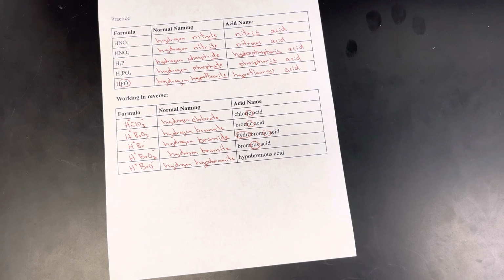So study hard at each level, and make sure you have each level mastered, and we'll see you soon in AP Chemistry.